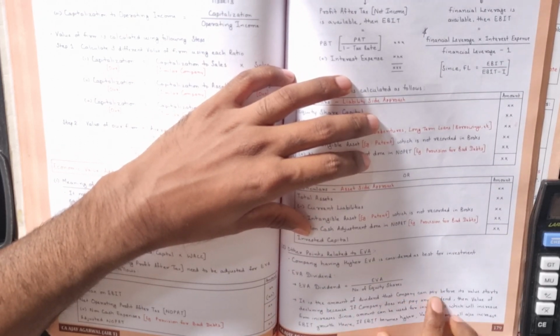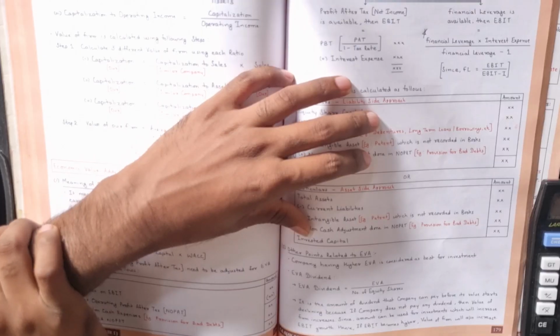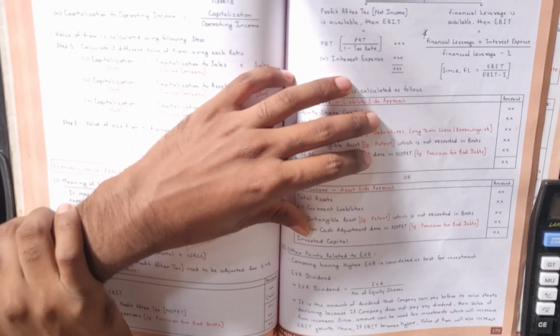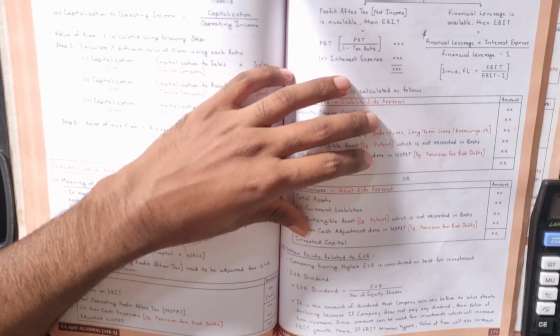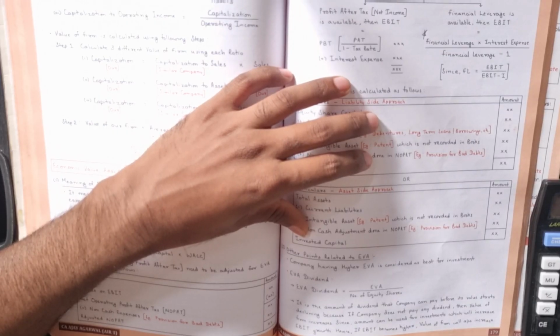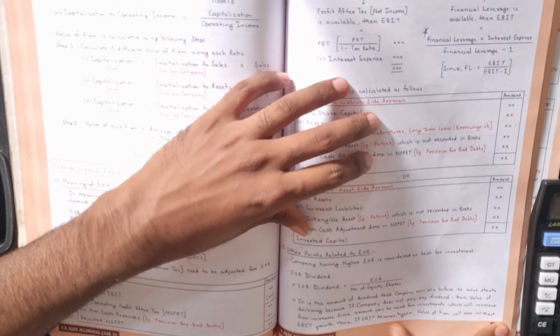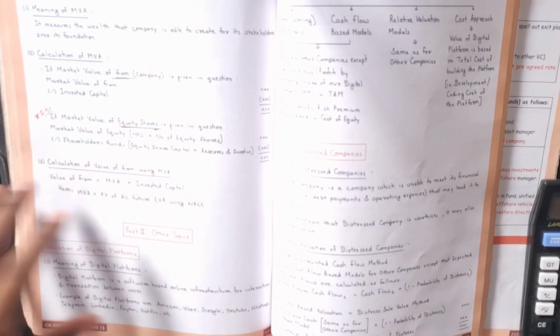It is the amount of dividend that the company can pay before its value starts declining, because if the company does not pay any dividend, then value of firm increases. Since the amount can be used for investment, which will increase EBIT growth. Hence, if EBIT becomes higher, value of firm will also increase. So it was basic only.